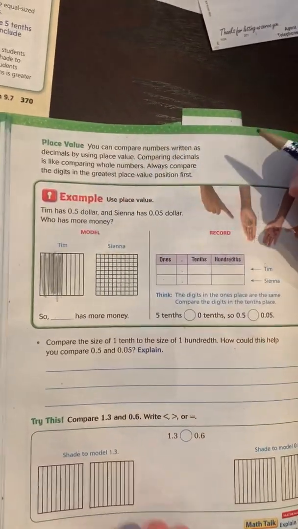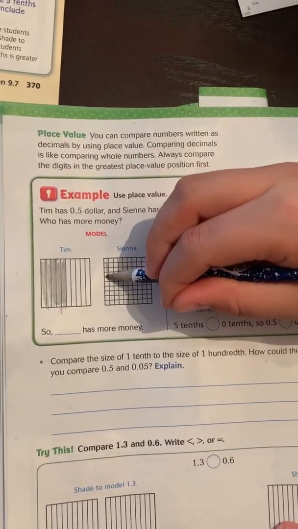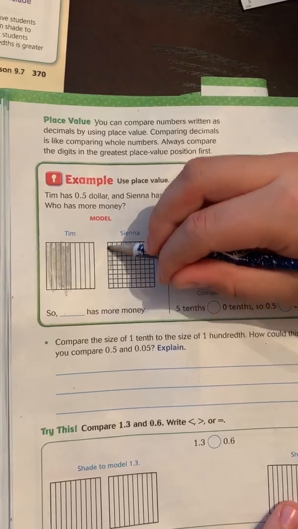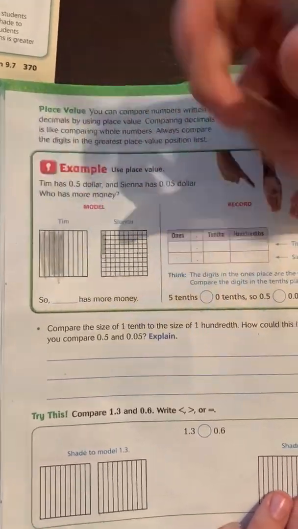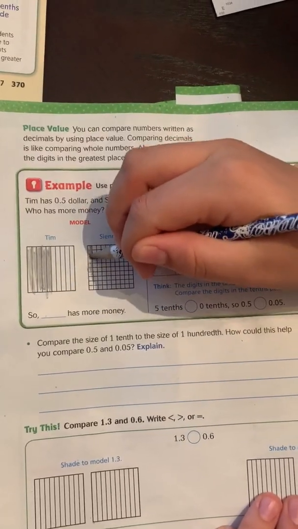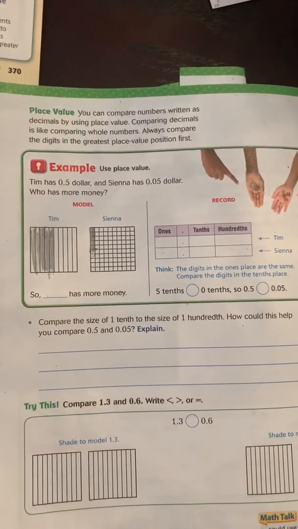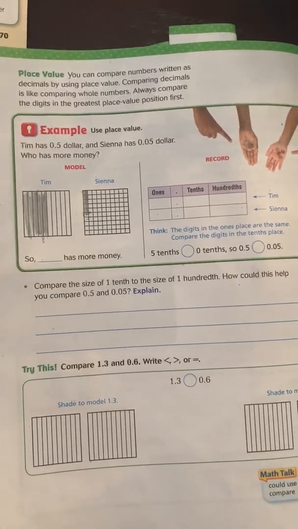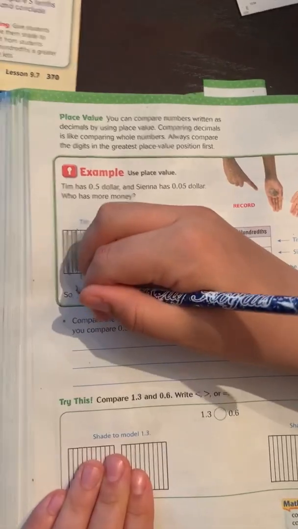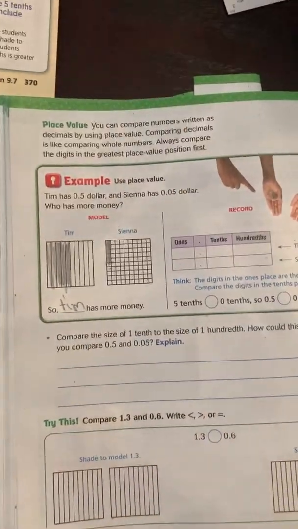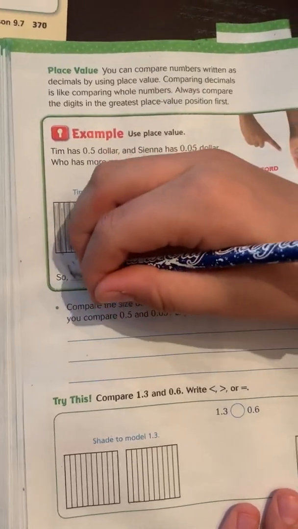Okay, and then Sienna, looks like she has 5/100. Yep, so just 5 of those guys there. Okay. So who has more money? Tim. Tim, right? Tim on that line.